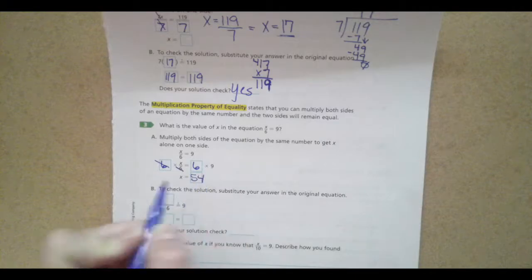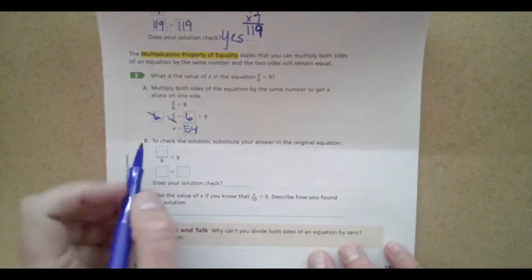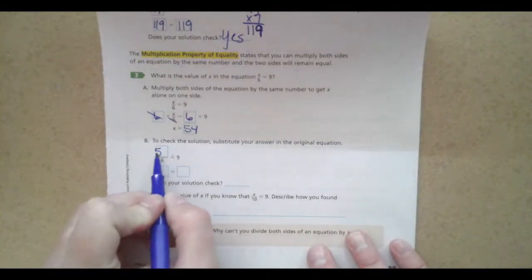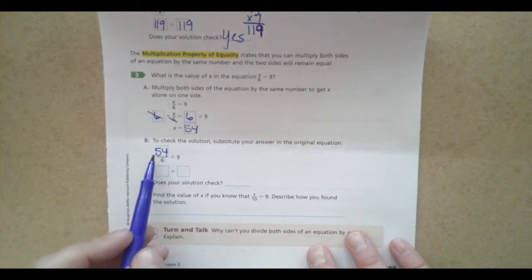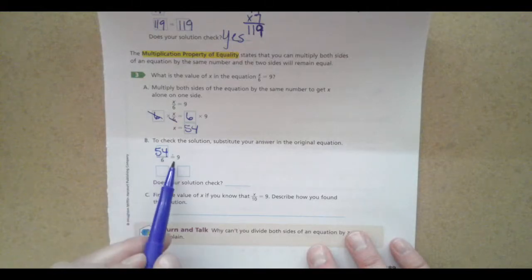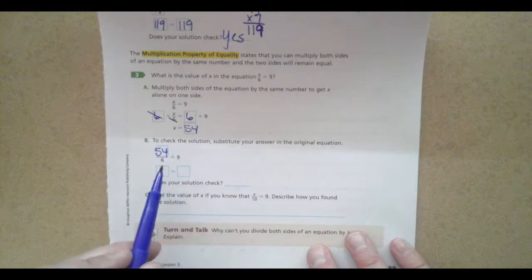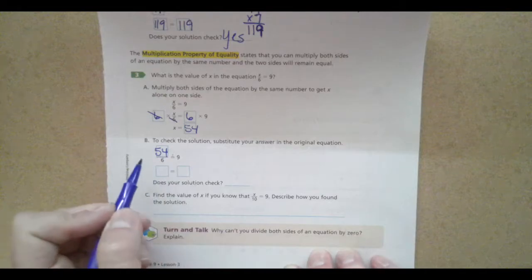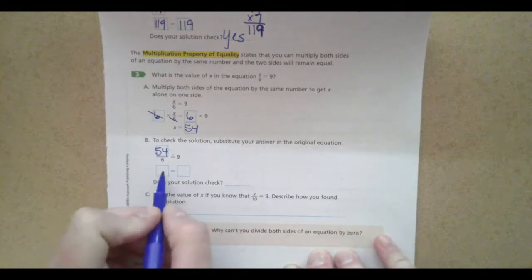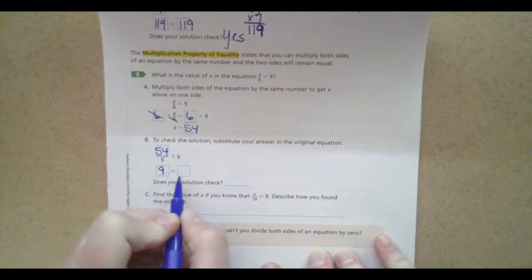Now for B, it says to check the solution, substitute your answer in the original equation. So we are going to put 54 in there in place of x. So we have 54 divided by 6 equals 9. Well, you guys know your multiplication facts, and you guys know your division facts, and you should know that 54 divided by 6 is 9. Does our solution check out? Yes, it does.